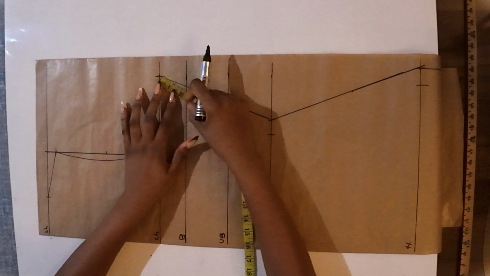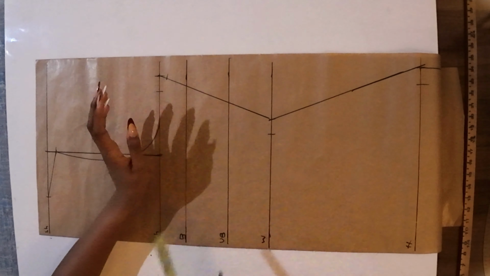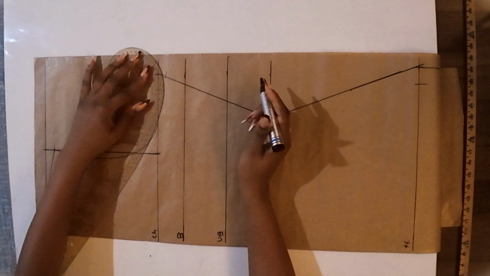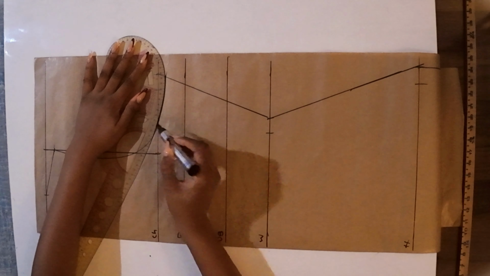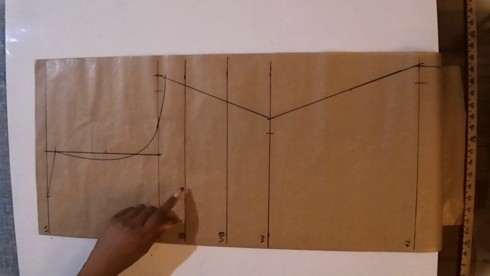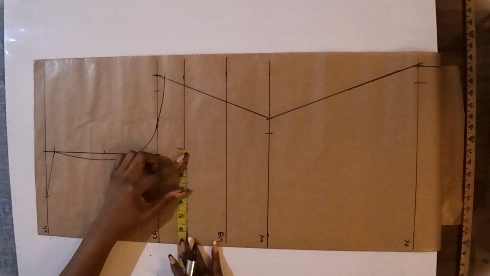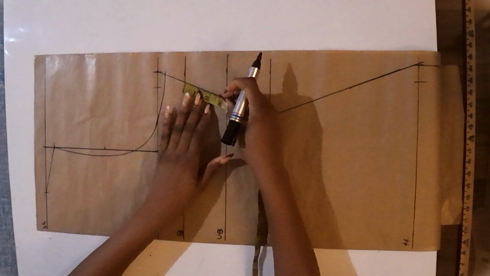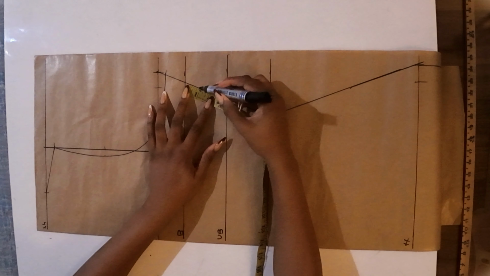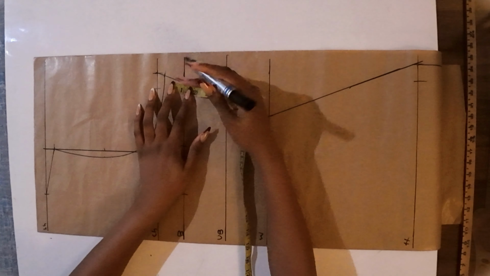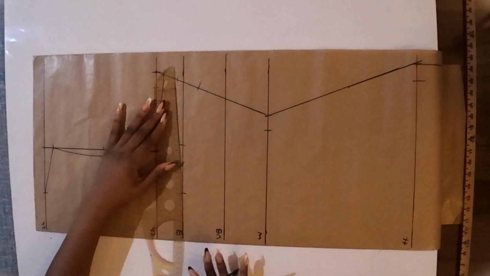From the chest line, I'll go down by half an inch to create my new arm curve. I'm also going to be creating a bust dart, so I'll take my nipple to nipple measurement, and from that point I'll go in by 3.5 inches, and on my bust line I'll go down by 1 inch and go up by half an inch, and I'll connect all these points together.